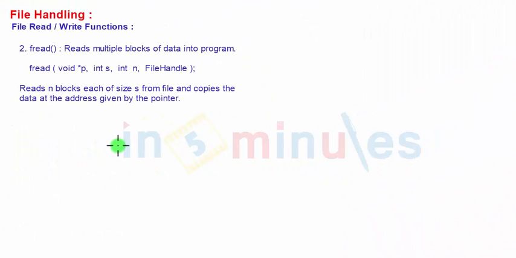Now let's see the next function. The function name is fread. It is used to do the exact opposite task. It reads multiple blocks of data from a file into our program. The syntax is again exactly the same, only it does the opposite job.